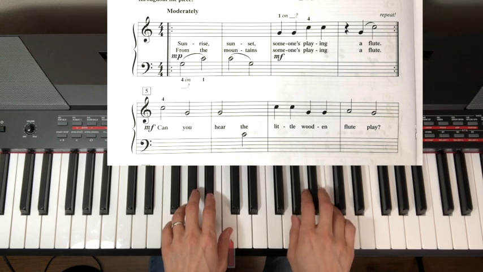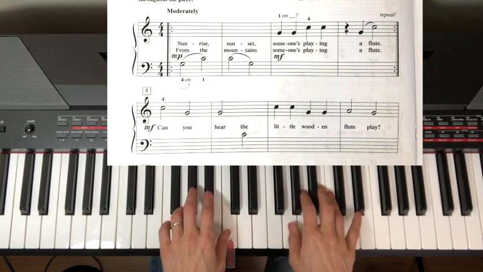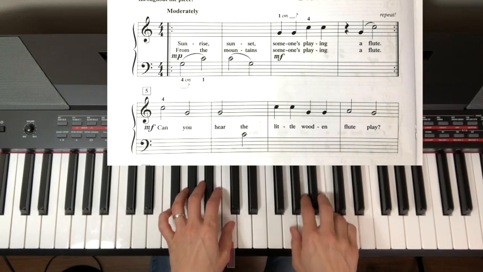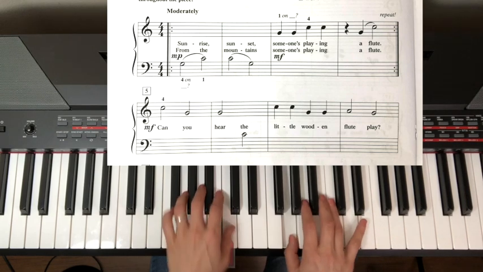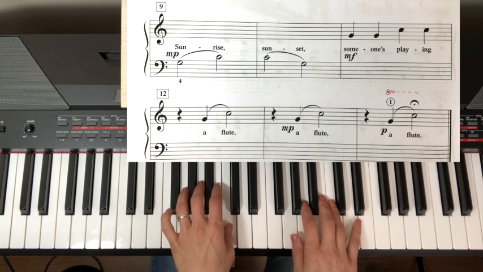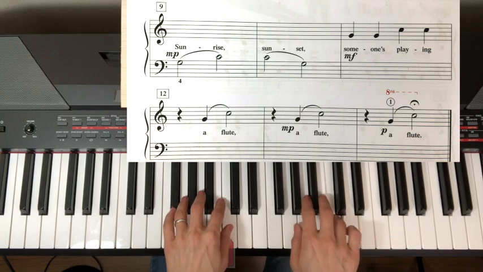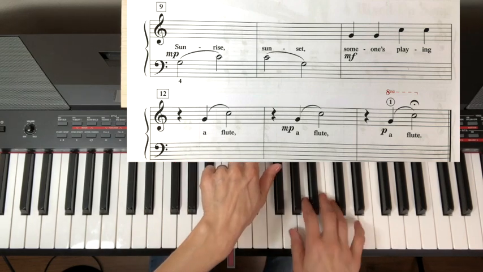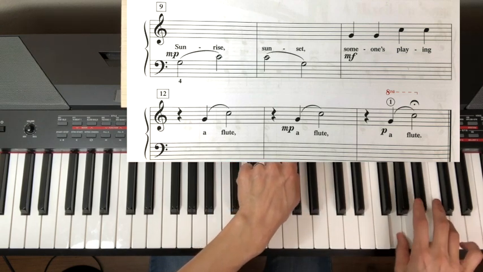G, C, C, G, G, C, C, C, G, G, A, G, G, C, C, G, G, G, C, C, rest, G, C, rest, G, C, rest, octave.